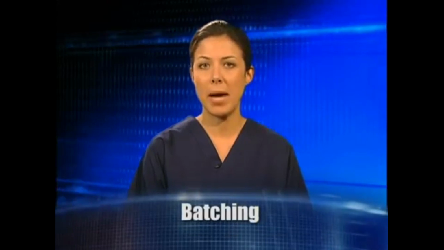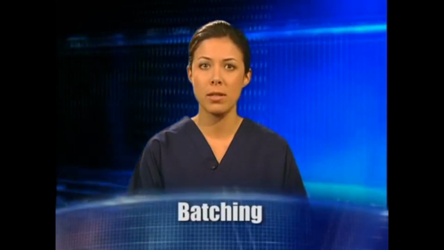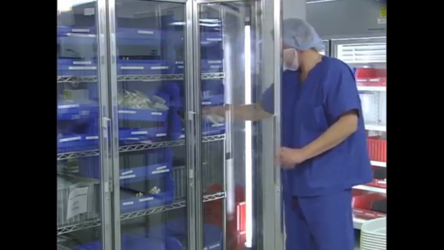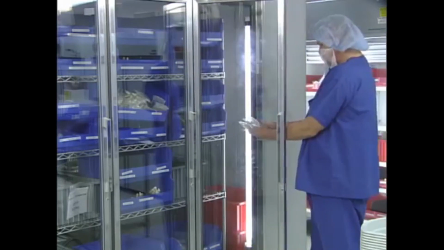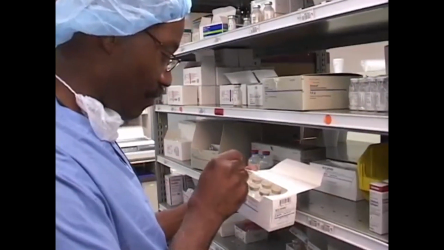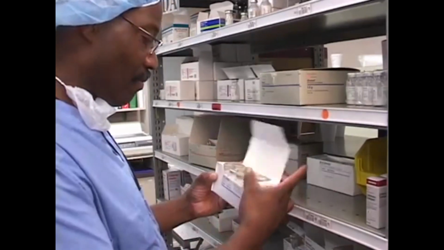Now let's talk about the batching process. Batching is the process of preparing multiple drugs that will be needed during a specific period of time. The process is as follows. A setup technician collects drugs, records, labels, and other items that are not stored at individual workstations and will be needed to batch a certain preparation. The collected items are placed in a bin and left on the setup counter, ready for a technician to take to a laminar flow hood workstation to compound.